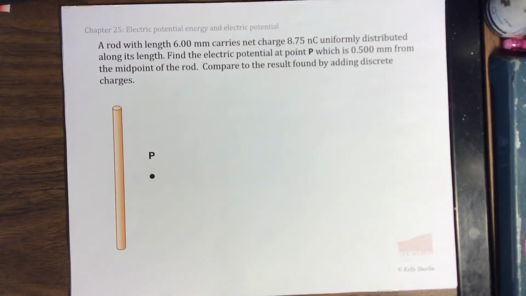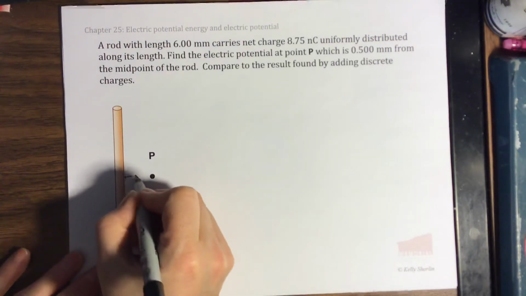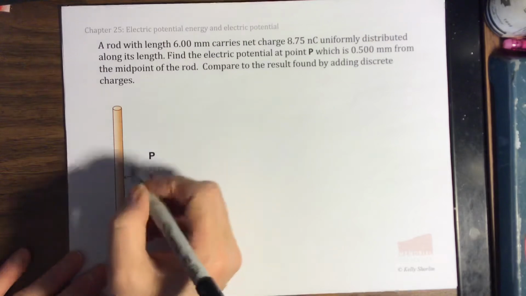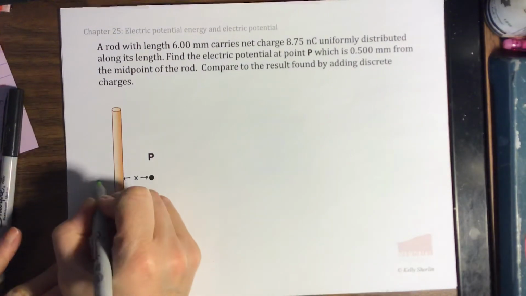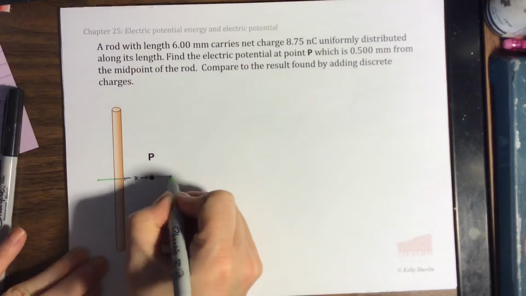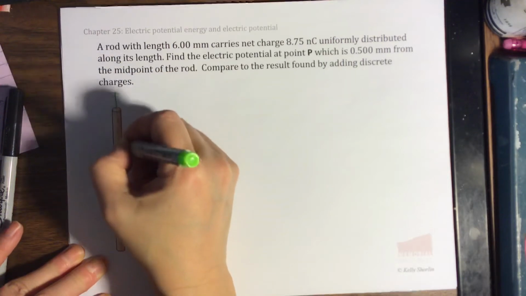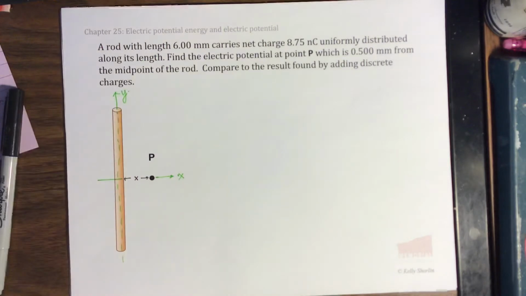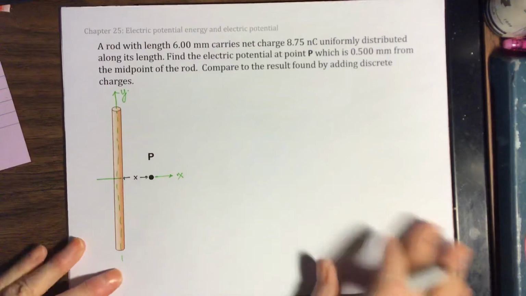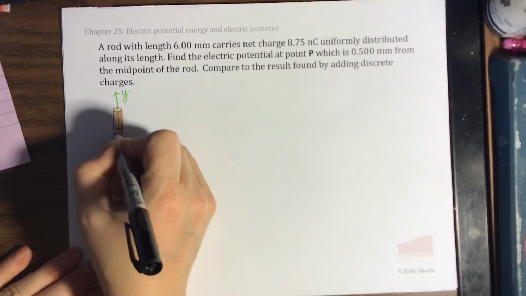Okay, let's get some labels in there. This is our distance x. That's 1/2 of a millimeter. I'm going to put in a coordinate system. I'm going to put my origin right through the center of the rod. My x is horizontal. My y is vertical. We start these problems the same way we start our electric field problems. You identify one small bit of charge on your continuous charge distribution.